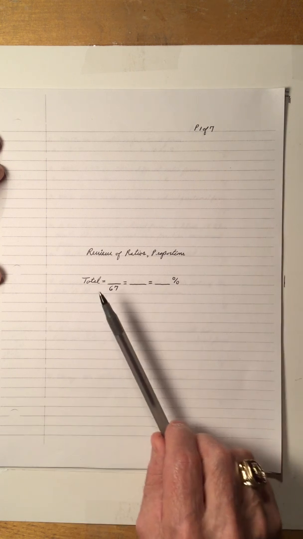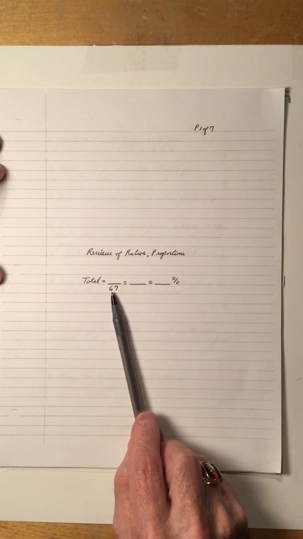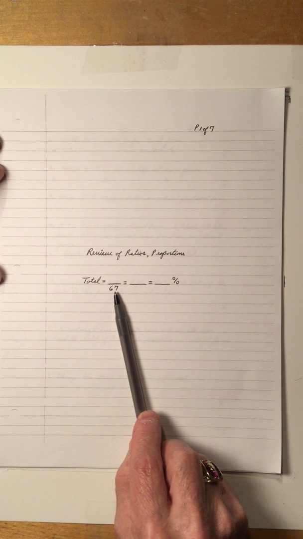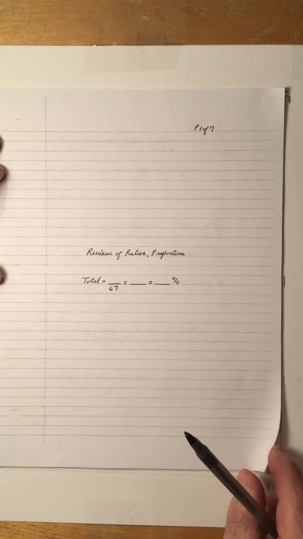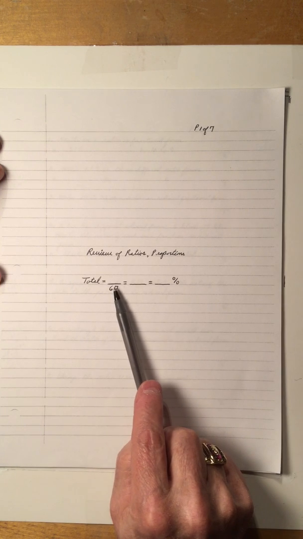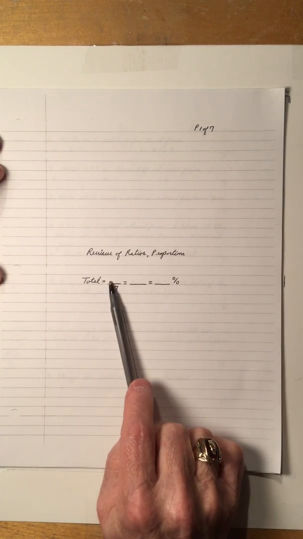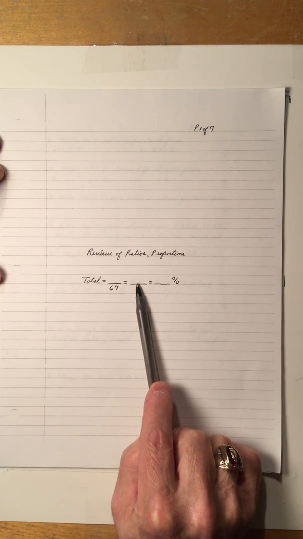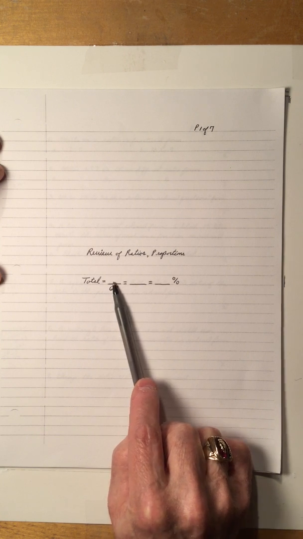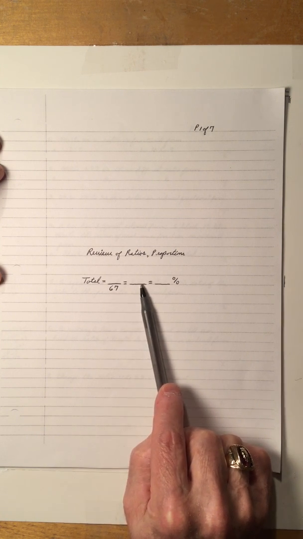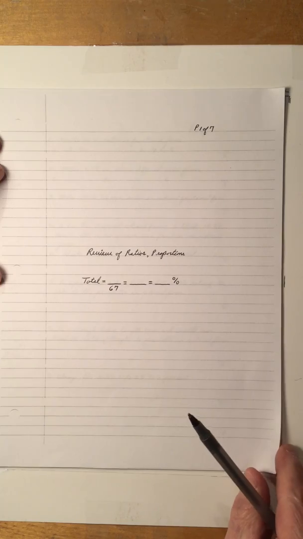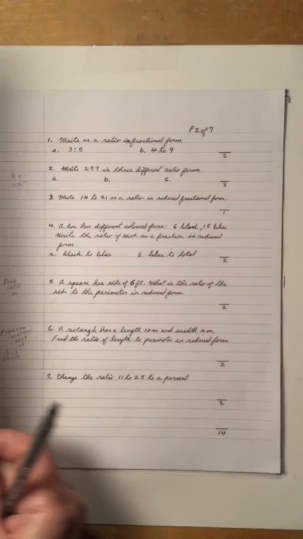And this review is marked out of 67. So when you get your score done, fill it in here, convert it to a decimal by dividing the denominator into the numerator, and move the decimal 2 places right to get your percent. So here we go.